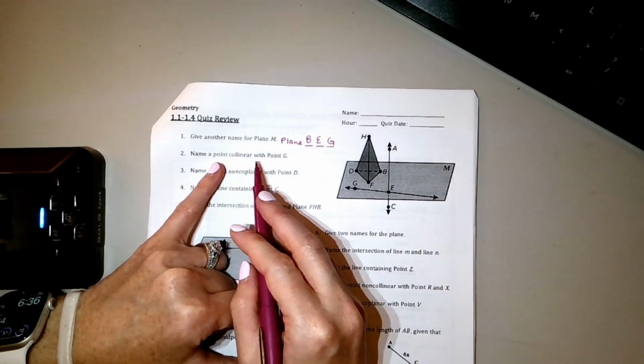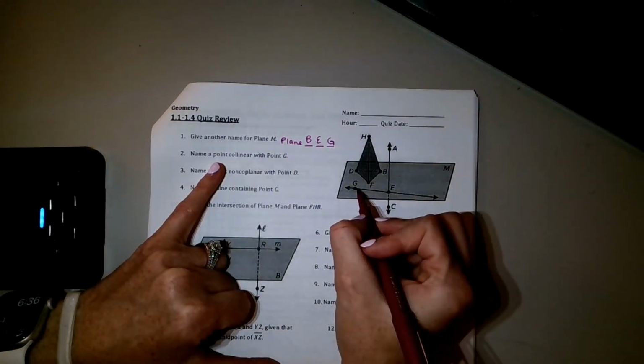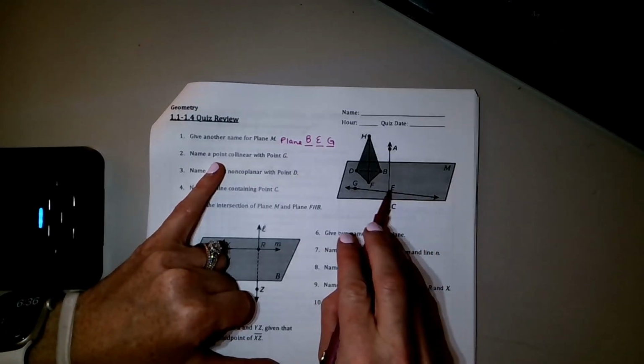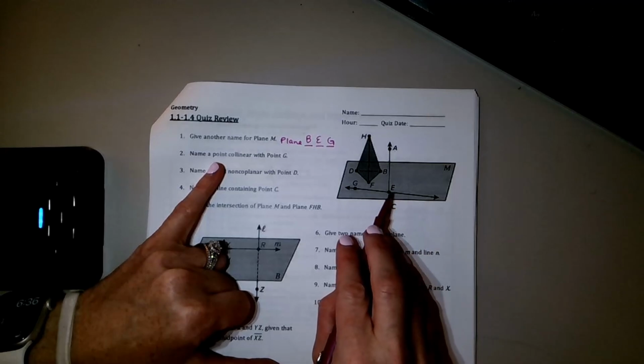Name a point collinear with point G. Point G is here. Collinear means they are on the same line. So another point on this line would be point E.